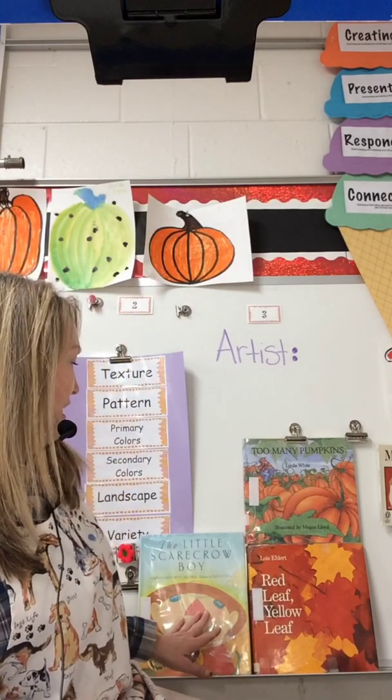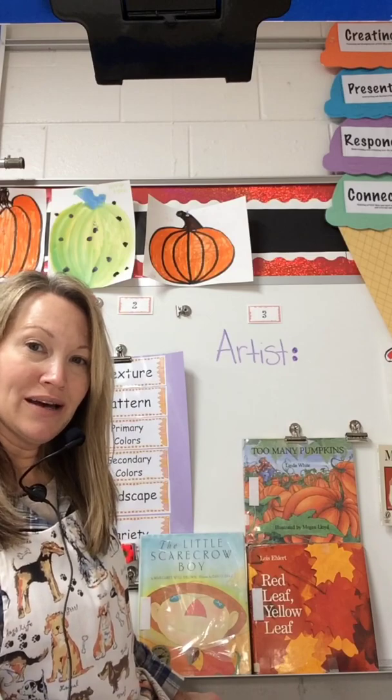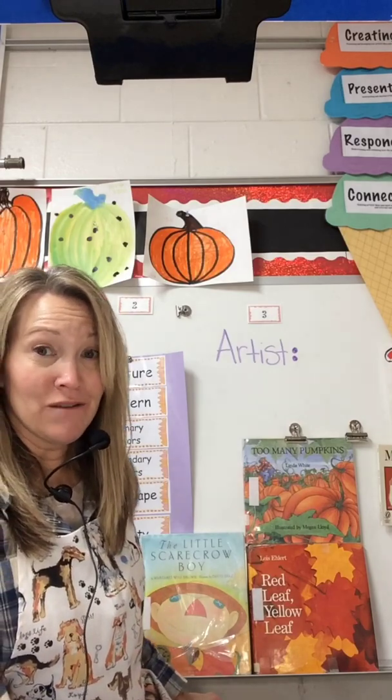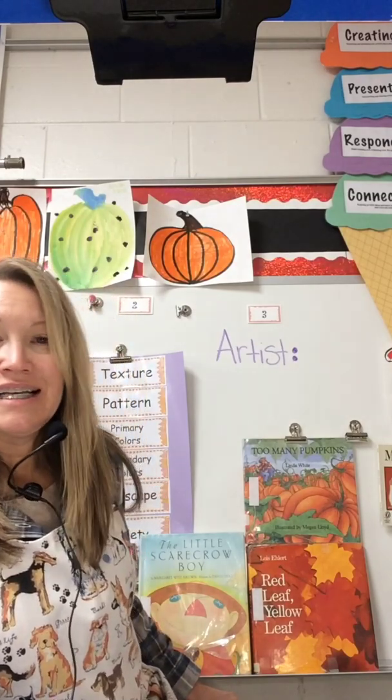Red Leaf, Yellow Leaf, that's a good color theory story. And The Little Scarecrow Boy, that's very appropriate for our project today. So if you have not read any of these books, you can go online and listen to them, or maybe you have them. So take a minute and reread them. So that's what we're going to talk about today. Instead of an artist, we're going to talk about illustrators.